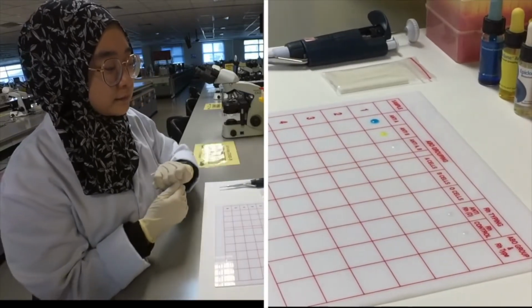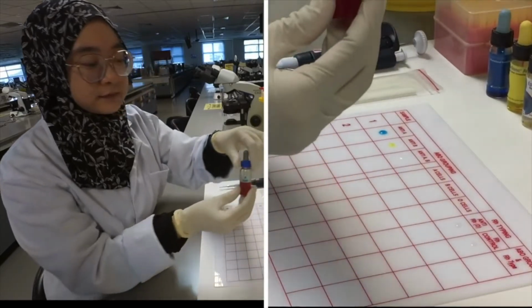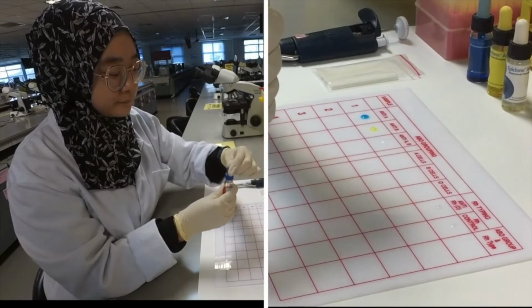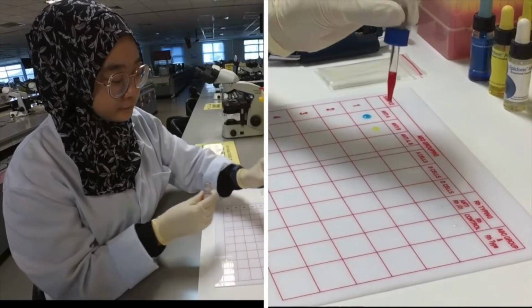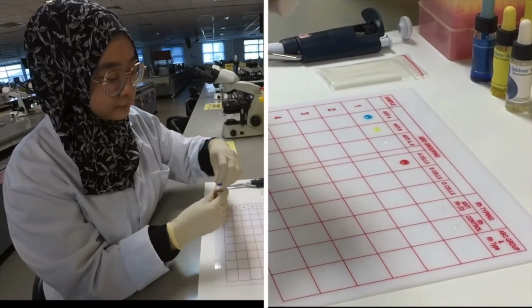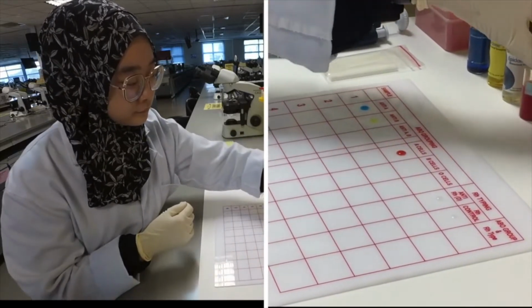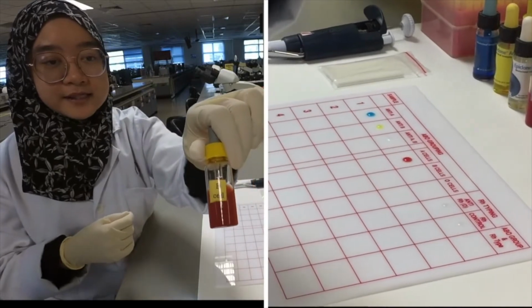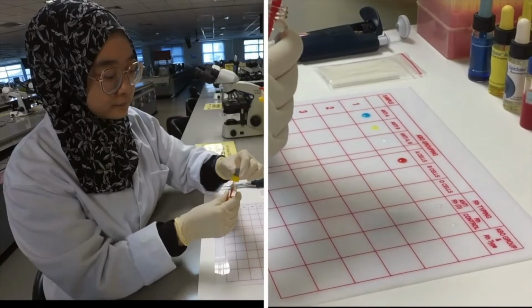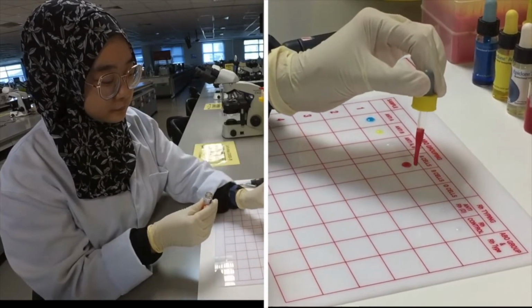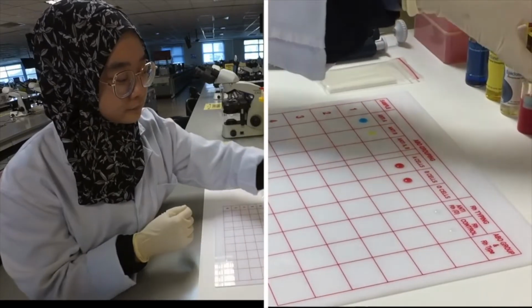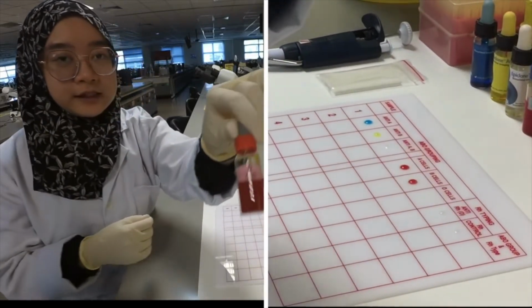For indirect, I will place ABO cell. This one is A cell, B cell, and O cell.